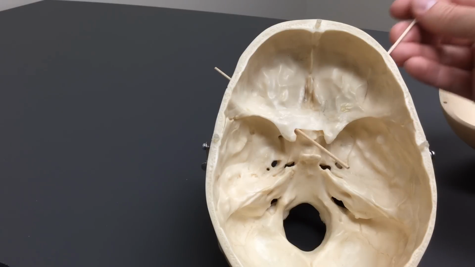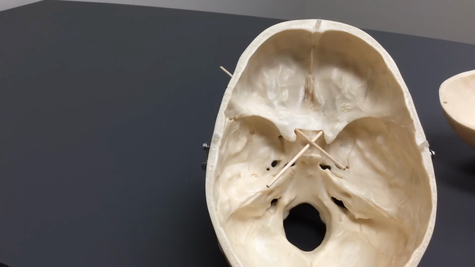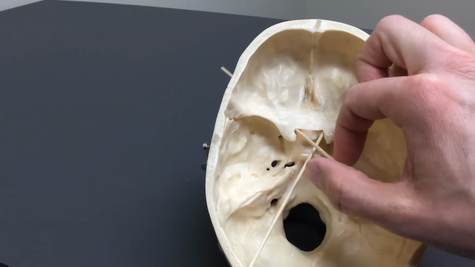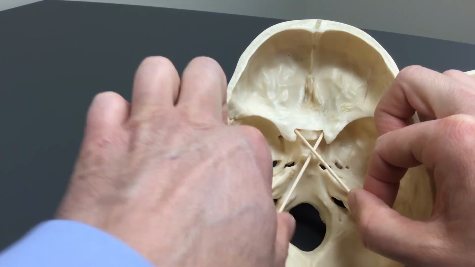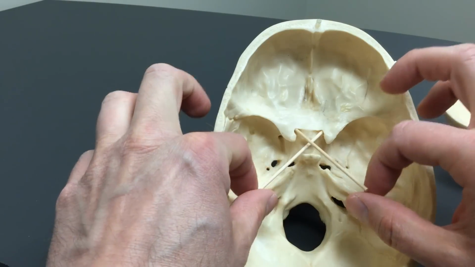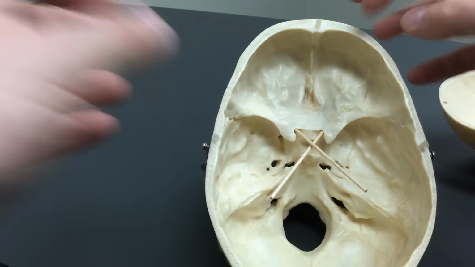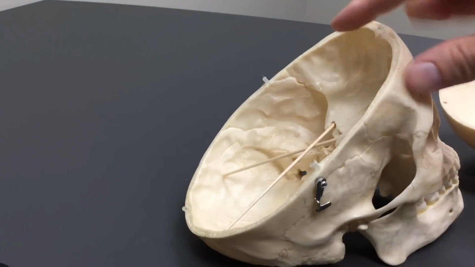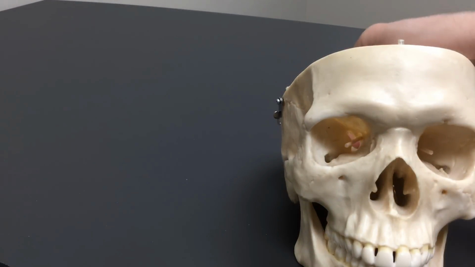This is called the optic canal, and the optic nerves travel through it. You can see the angle as they come through; basically they cross. The reason they cross is the optic chiasma, where the line of sight crosses as far as where the nerves come in.